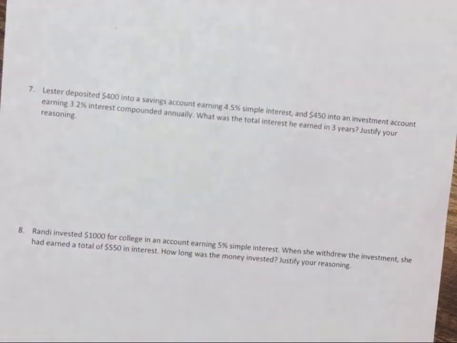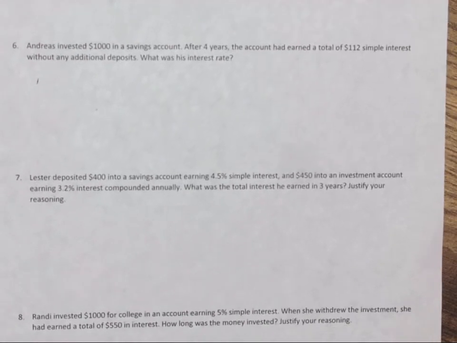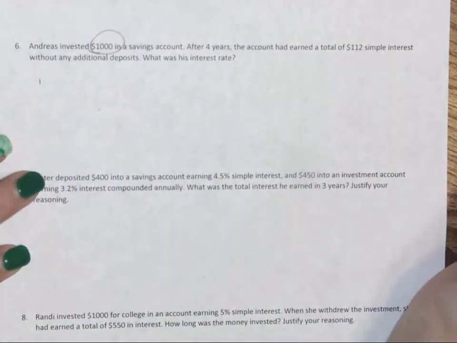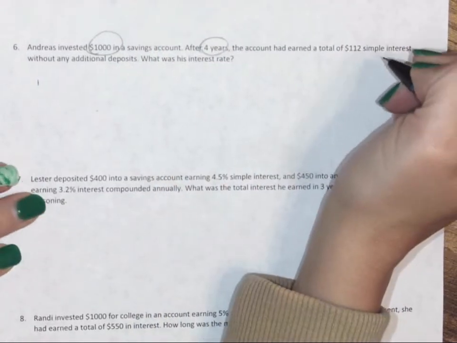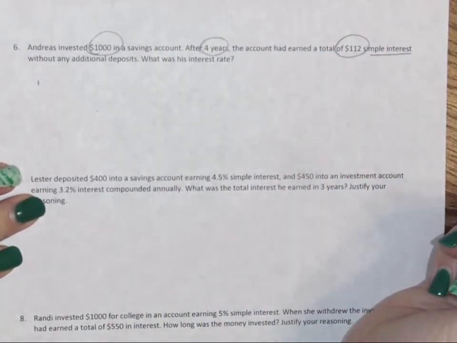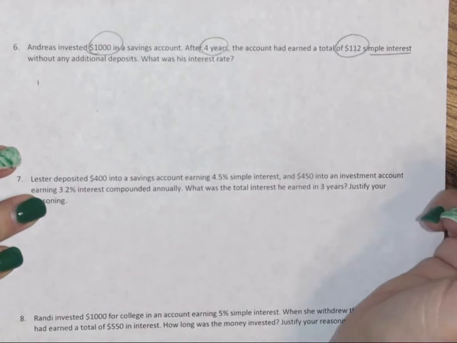On the back, we have a couple more questions of calculating the interest. So these ones are a little more difficult, where you're not just finding the interest or just finding A, you're going to have to solve for one of the other variables. So Andreas invested $1,000 into a savings account. After 4 years, the account had earned a total of $112 in simple interest without any additional deposits. What was the interest rate?